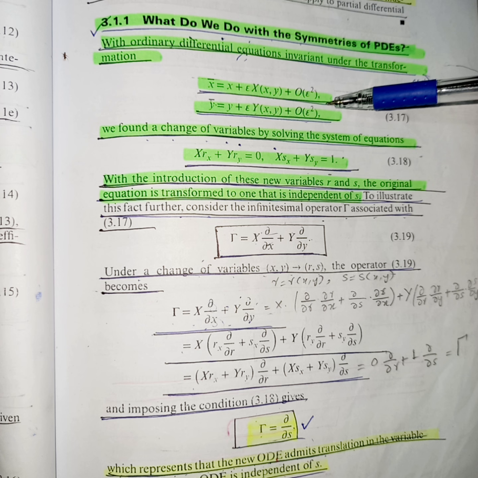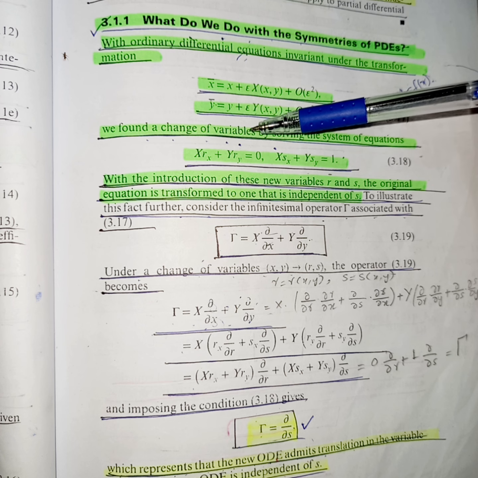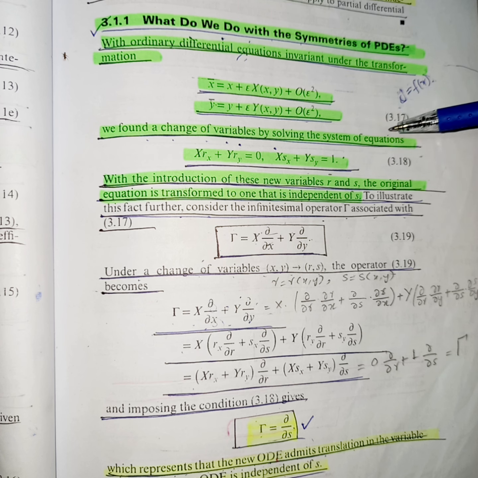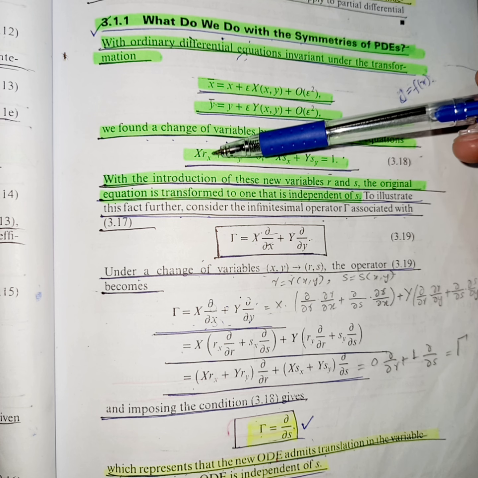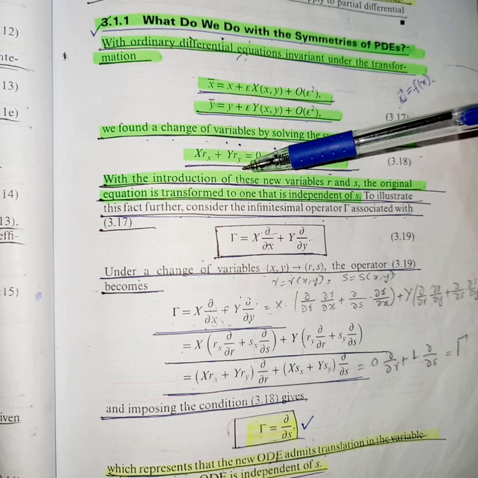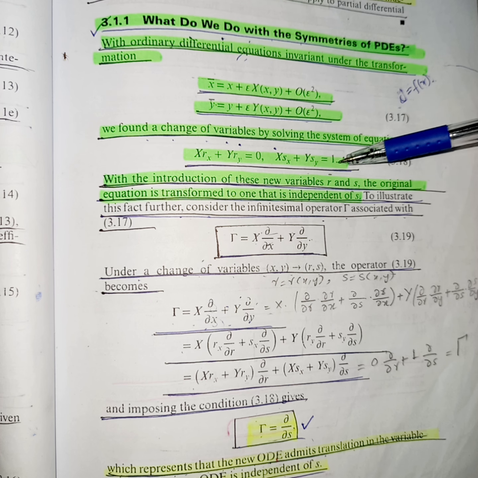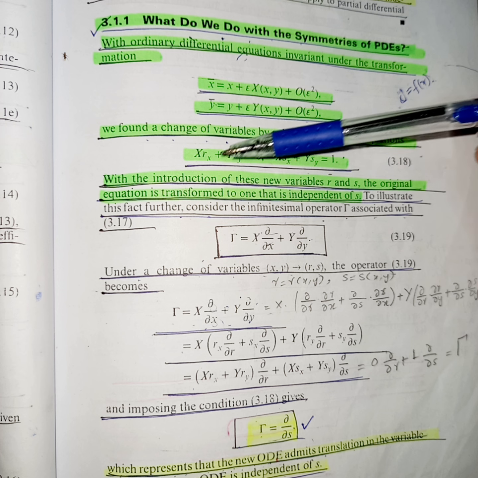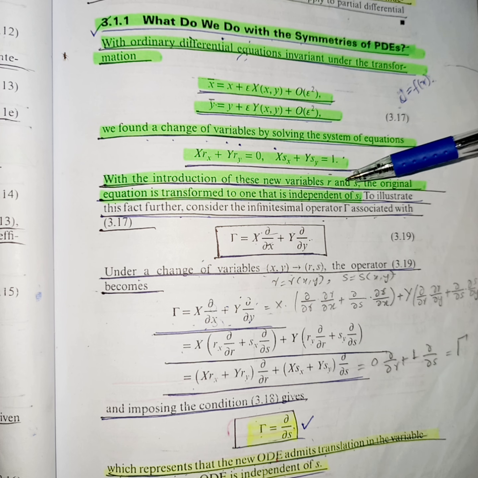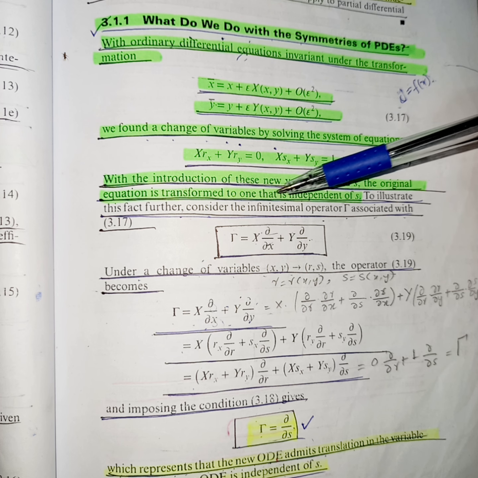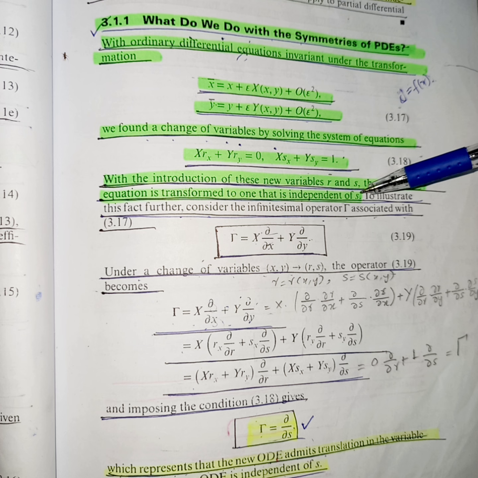And we found a change of variables by solving the system of equations given by 3.18, like capital X Rx plus capital Y Ry is equal to 0, and capital X Sx plus capital Y Sy is equal to 1. With the introduction of these new variables r and s, the original equation is transformed to one that is independent of s.